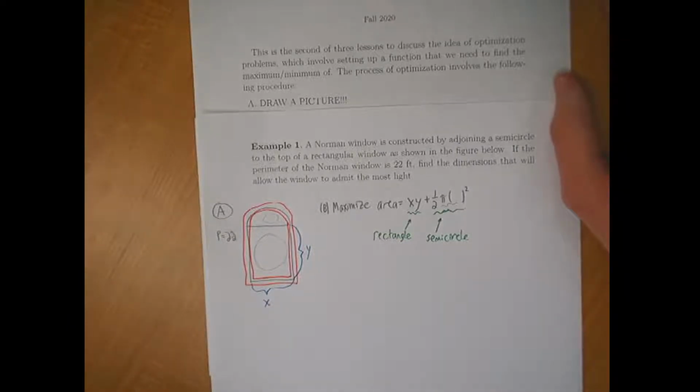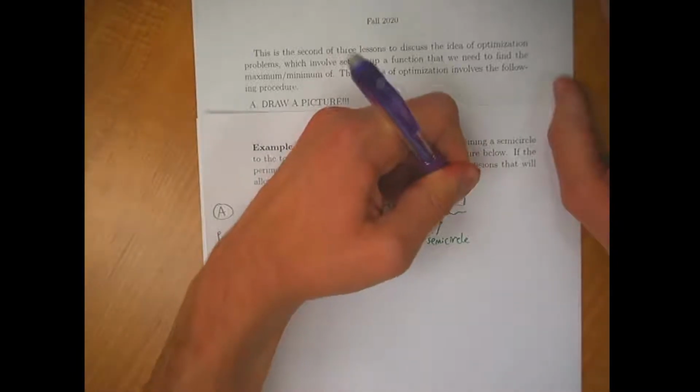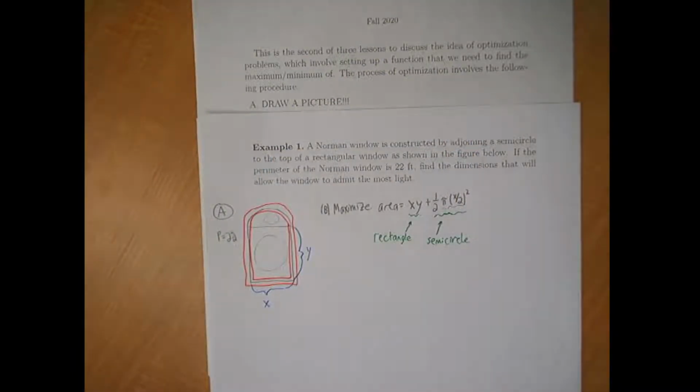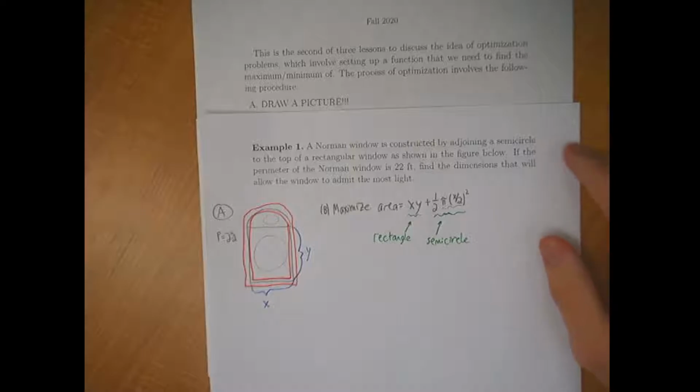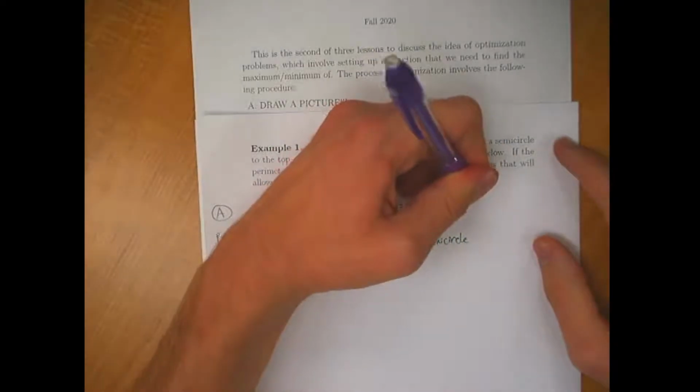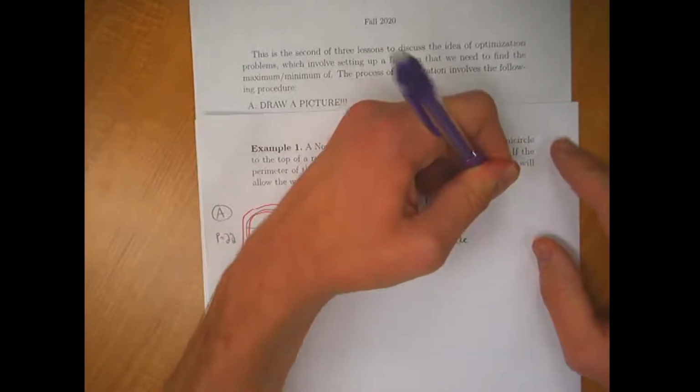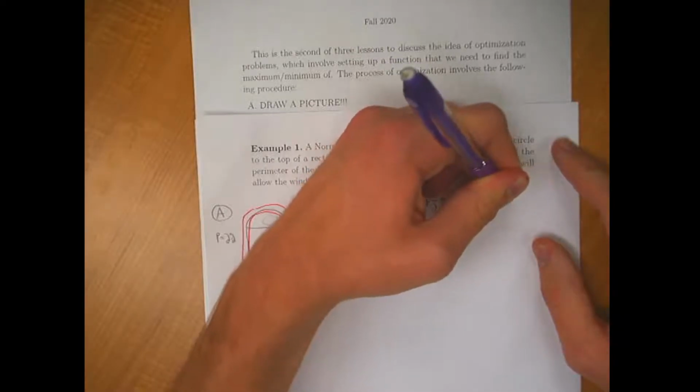1/2 x. Yep, just x over 2, right? So just take our diameter, divide it by 2, and that's your radius. So essentially we end up with x times y plus pi x squared over 8. Okay?